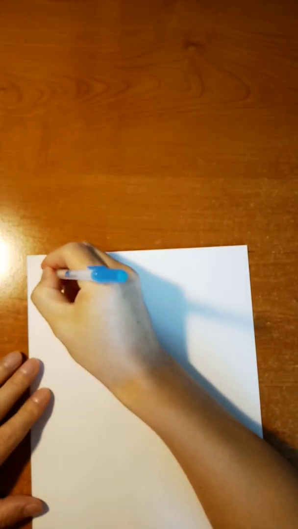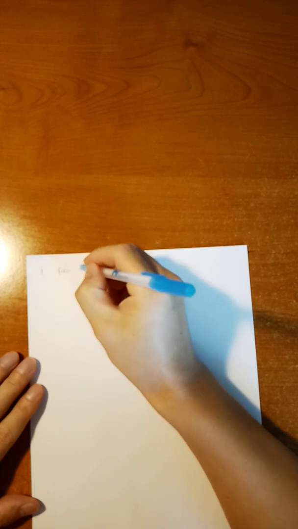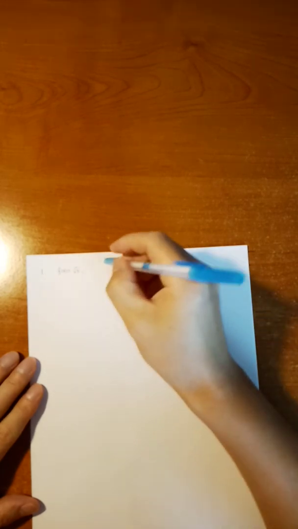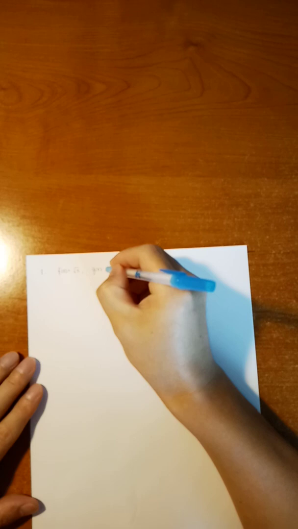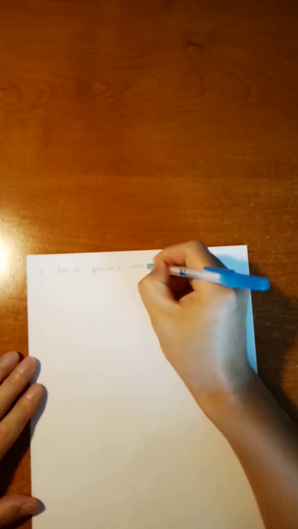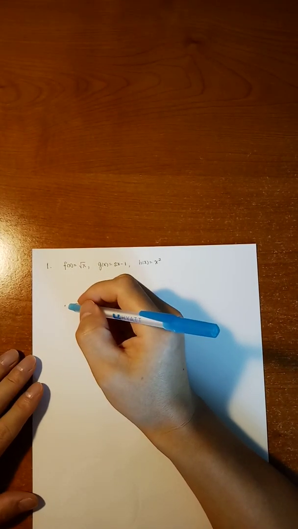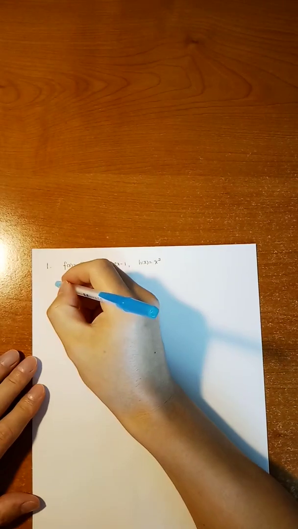Okay, let's discuss this practice exam, the third practice exam. First one is about the composition. So we have f of x equals square root of x, g of x equals 2x minus 1, h of x equals x squared. Okay, good. Now we're going to find the value of each expression.